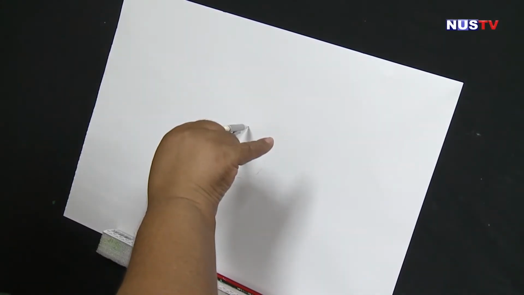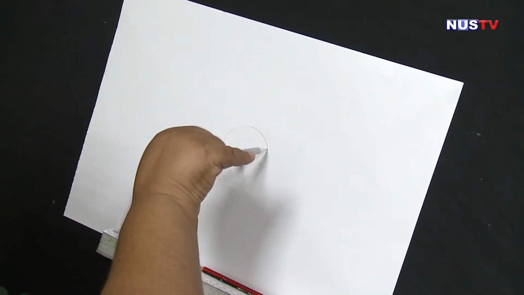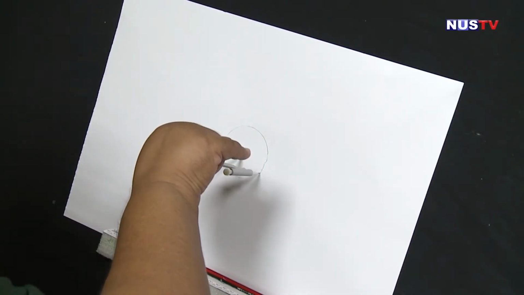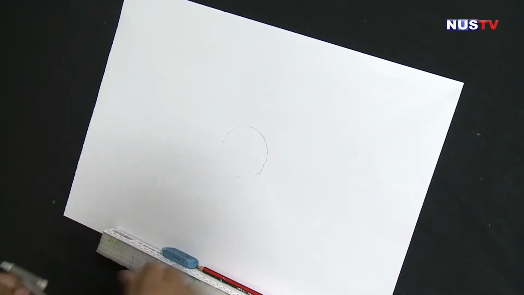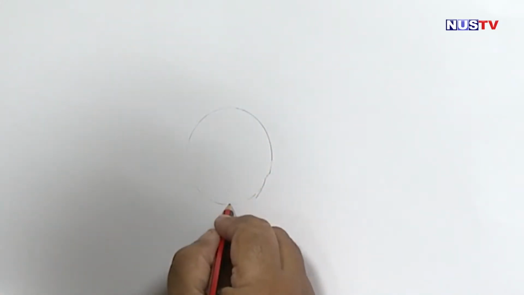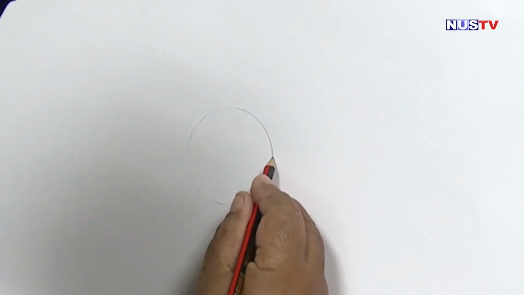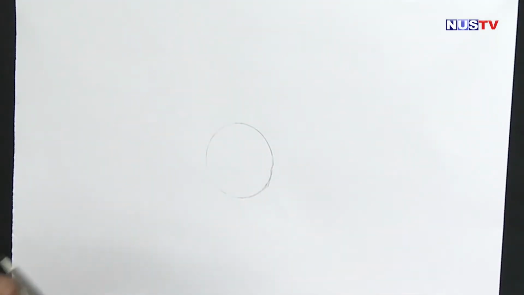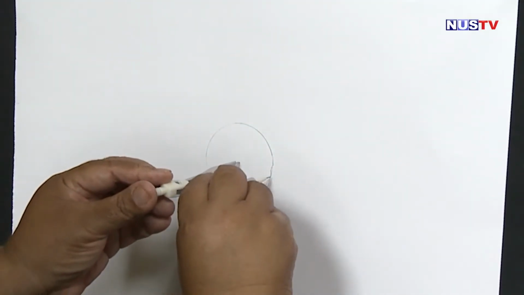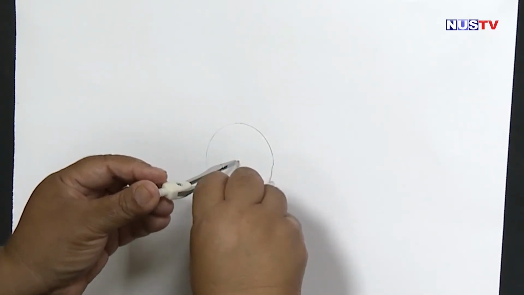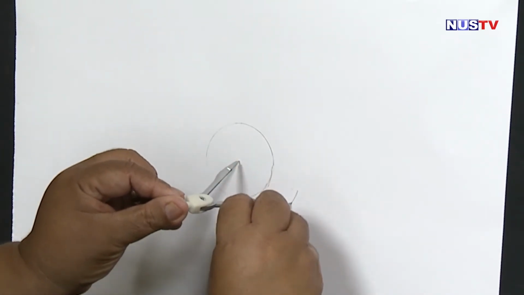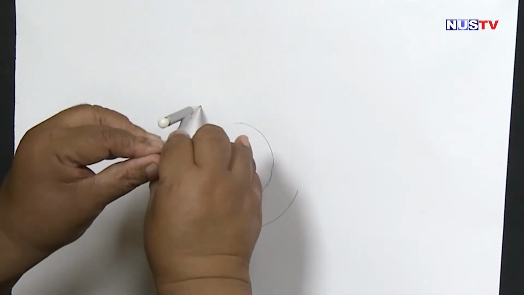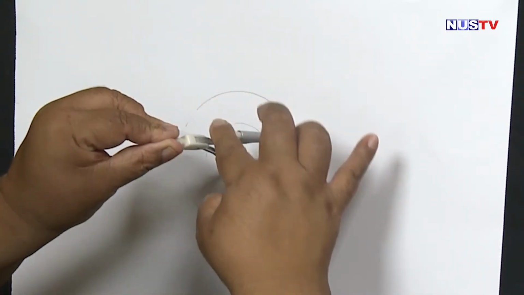Our last form of balance is radial. First, we need to create a circle. You can have just 1, 2, 3 or more. And of course, you need to have your compass to use to draw a perfect circle. So I've decided to use at least 3 circles, but you can have more.